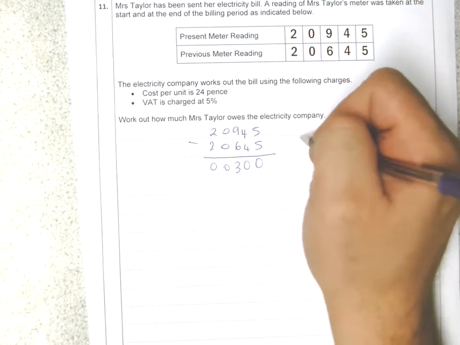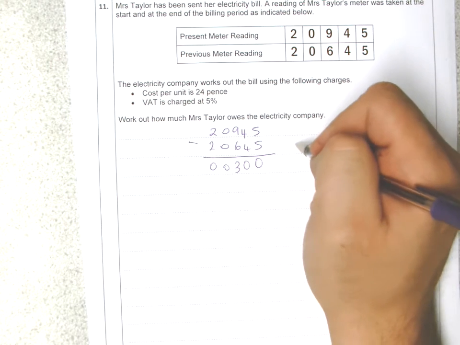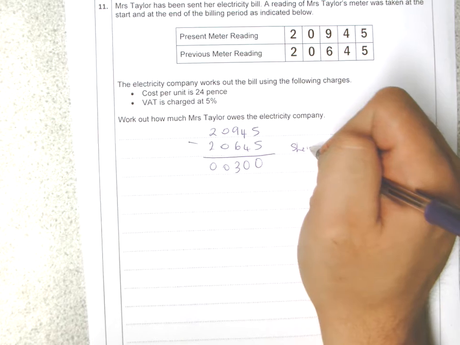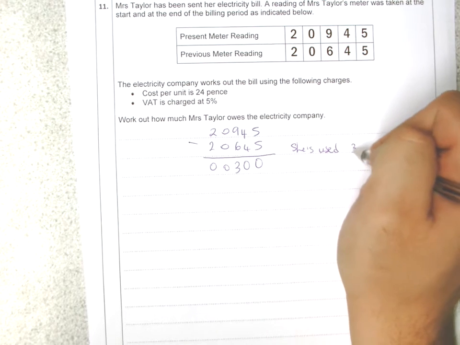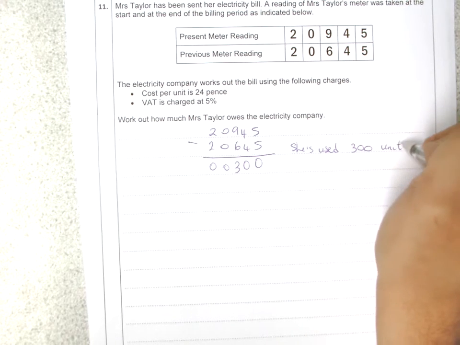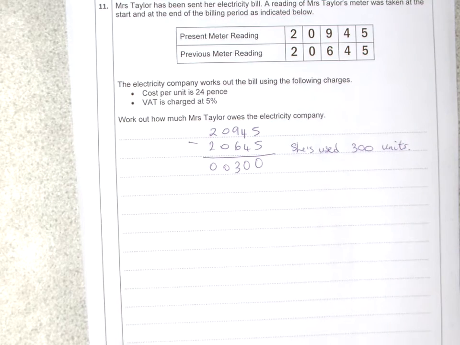So basically, you can say that she's used 300 units. Okay, she's used 300 units.